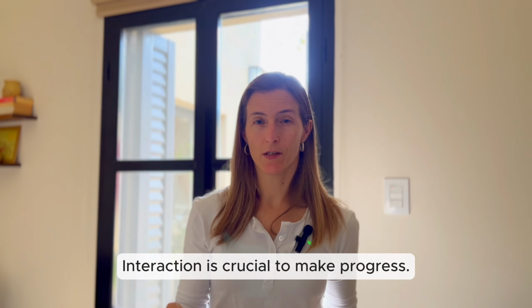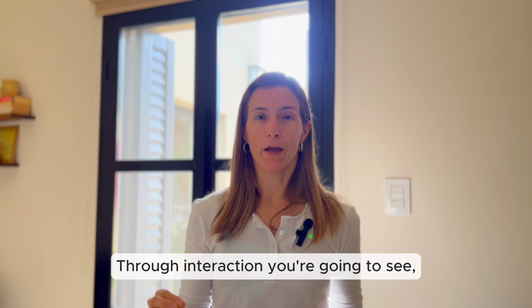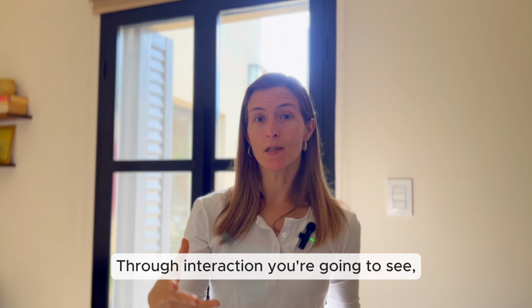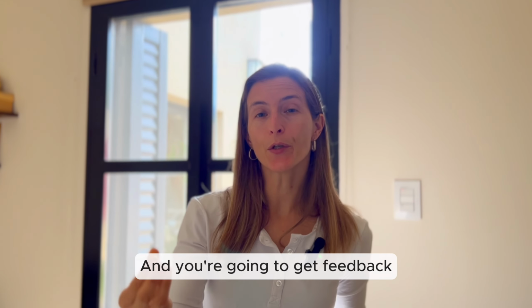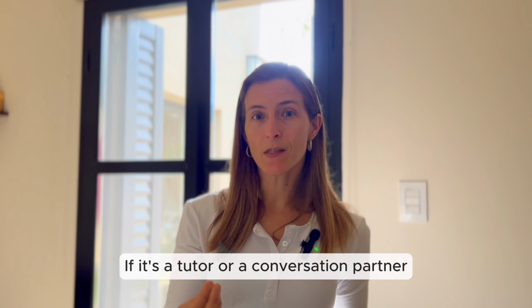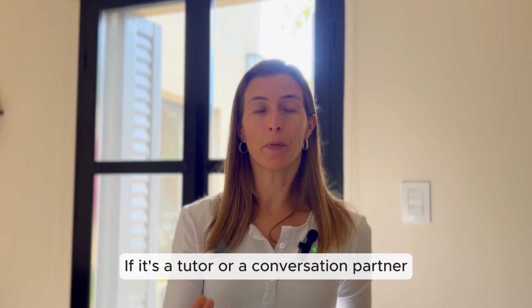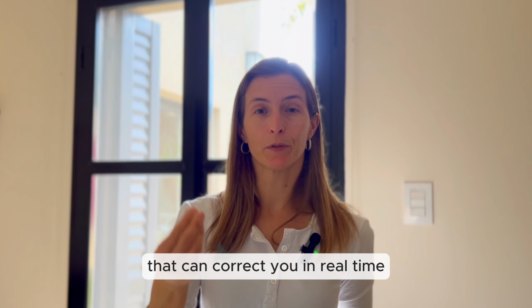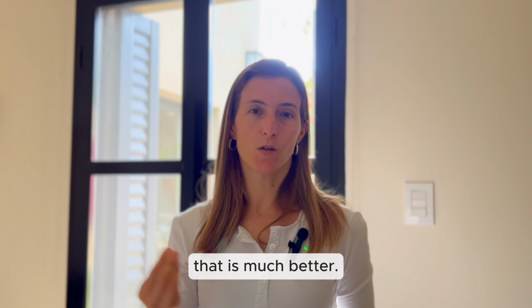Tip number 4, join conversation groups or find a conversation partner. Interaction is crucial to make progress. Through interaction, you're going to apply these rules in real life situations and you're going to get feedback, yes? If it is a tutor or a conversation partner that can correct you in real time, that is much better.